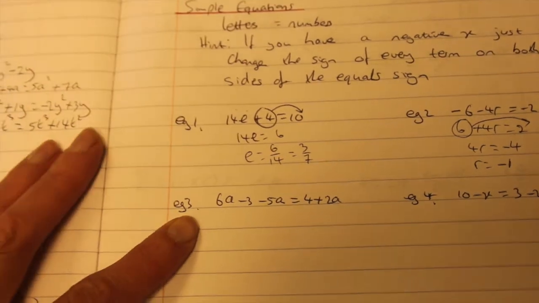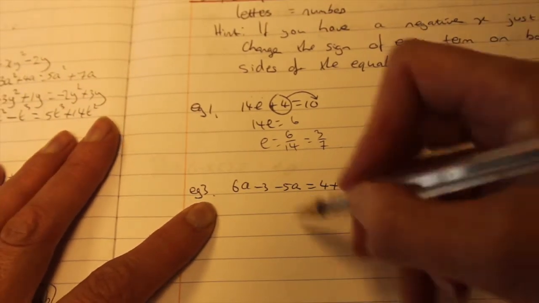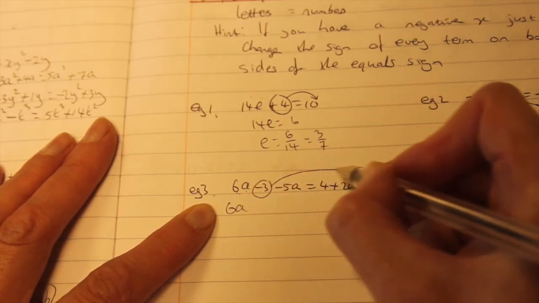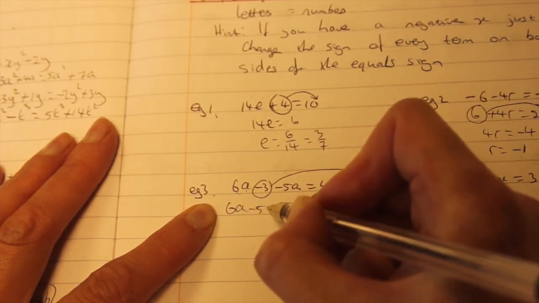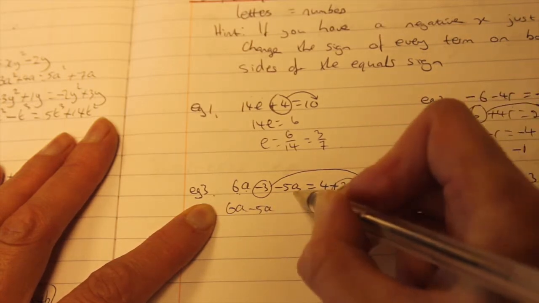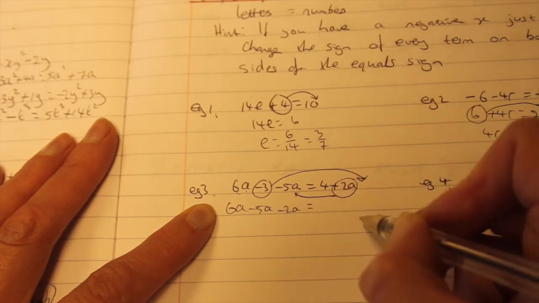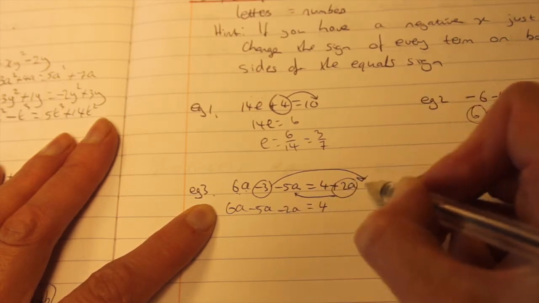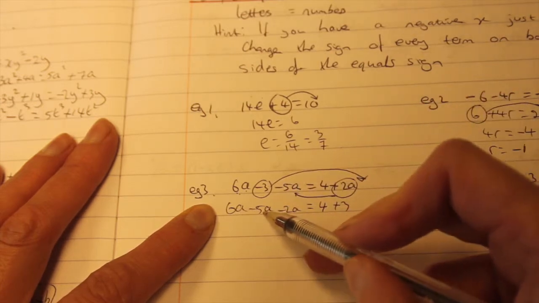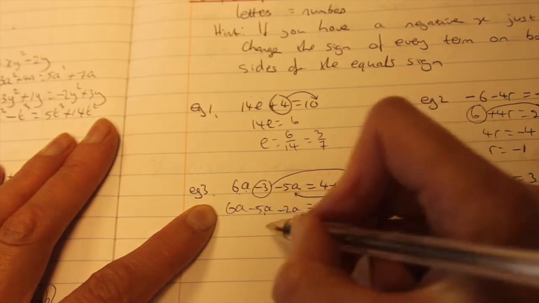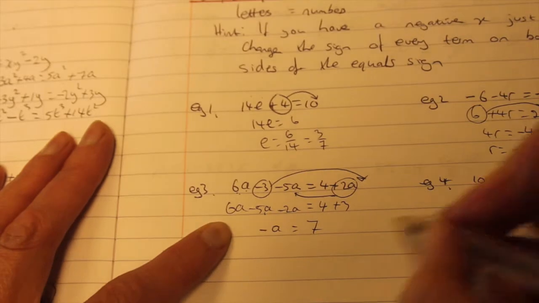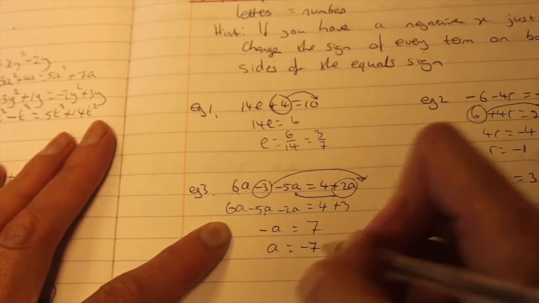This one here, you just go about the same way. Letters one side, numbers the other. So 6a is fine. That one's going to move over. Minus 5a is fine. Equal sign. I'm looking for all my letters. Move that over there to be a negative 2a. Now I'm doing my numbers. 4 and that minus 3, because it would be a plus 3. 6 take away 5 is 1. 1 take away 2 is minus 1a. Equals 7. And then just change all your signs so you don't have a negative letter. So a is minus 7.